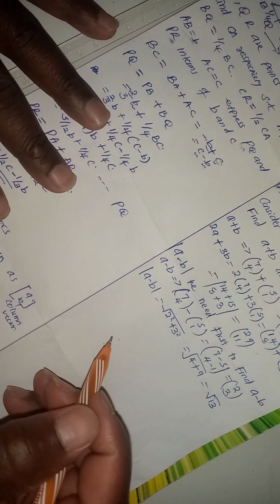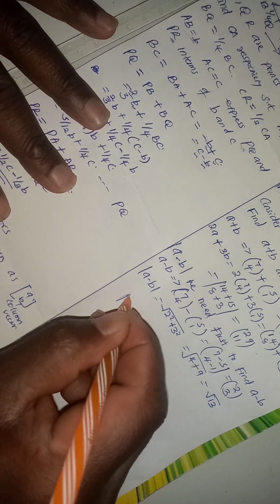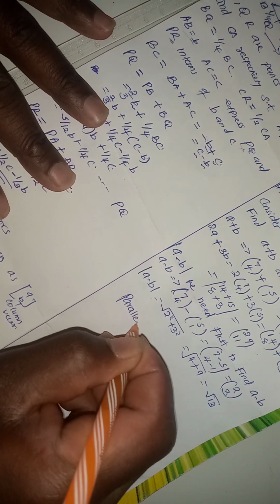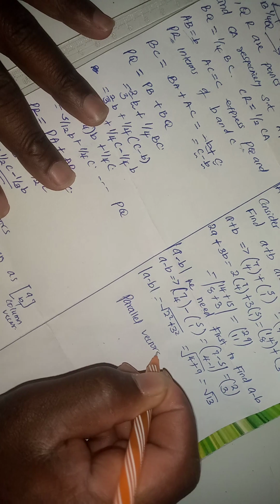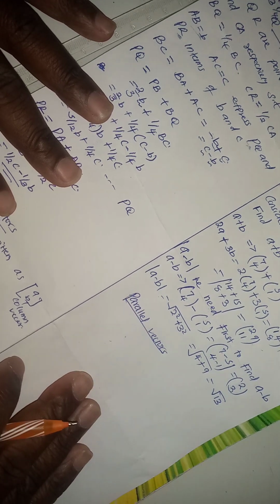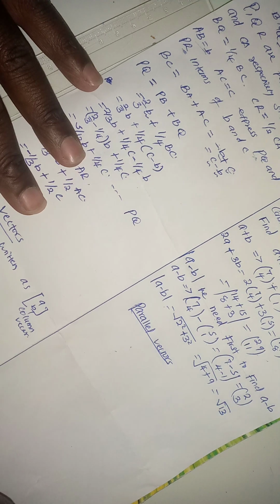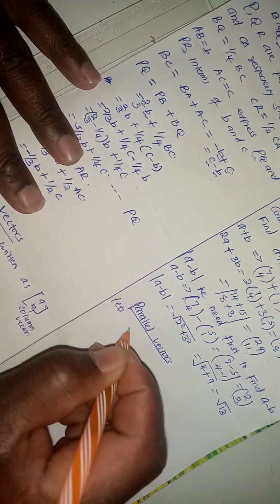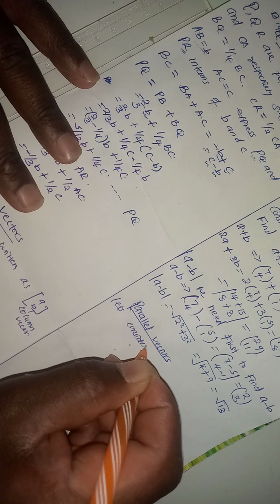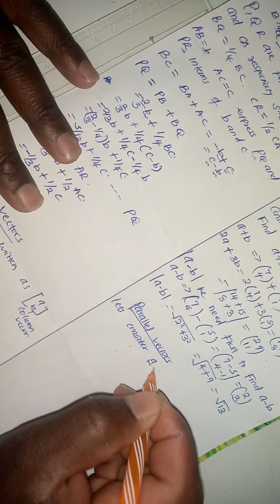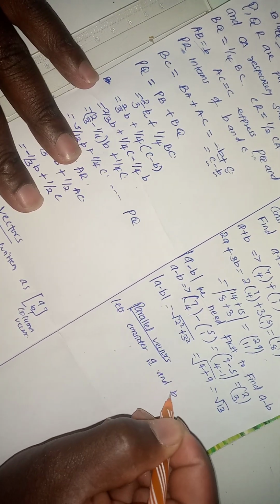Now we come to another subtopic called parallel vectors. Let's consider a vector a and a vector b.